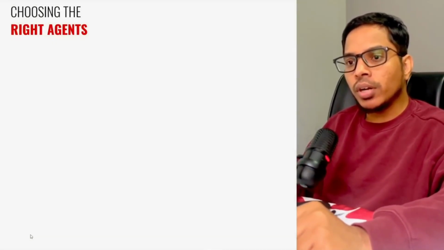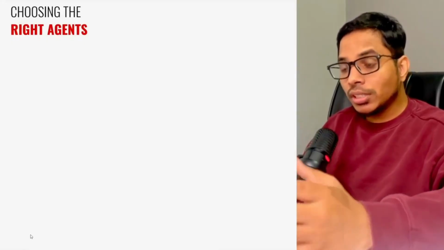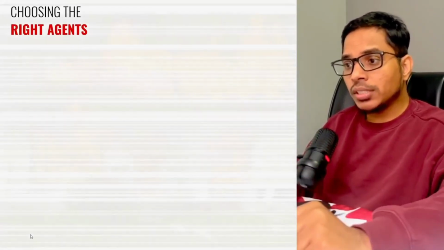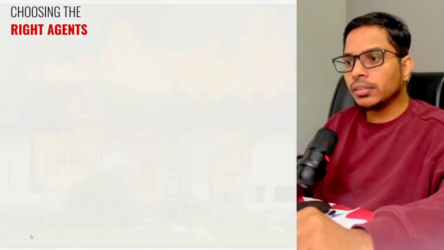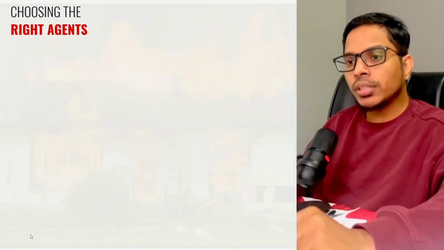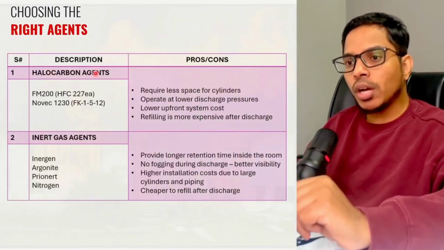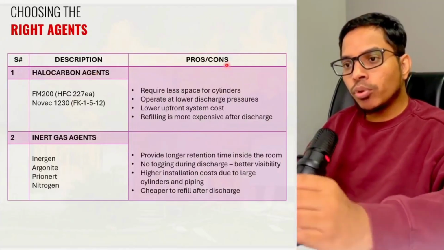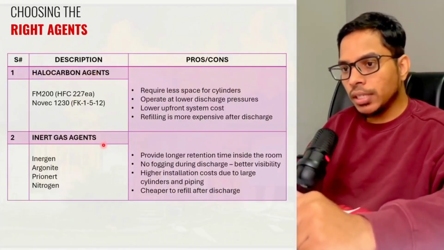And the discharge time period for inert gas agents will be about 60 to 120 seconds, as you can see on your screen. So when choosing the right clean agent, you must consider various factors, and it's important to consider the difference between the halocarbon agents pros and cons, and also inert gas agents pros and cons.